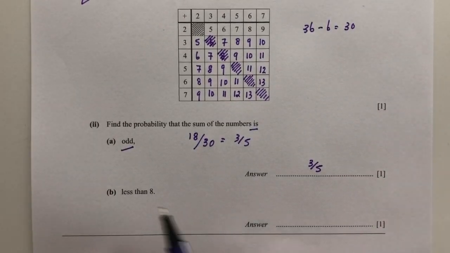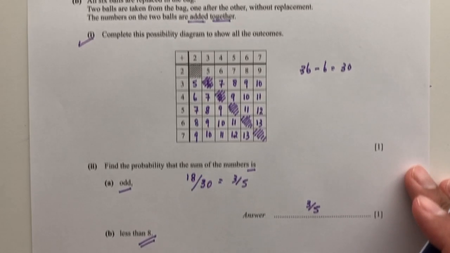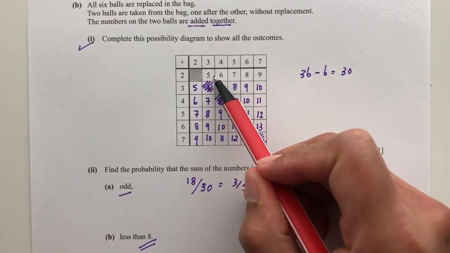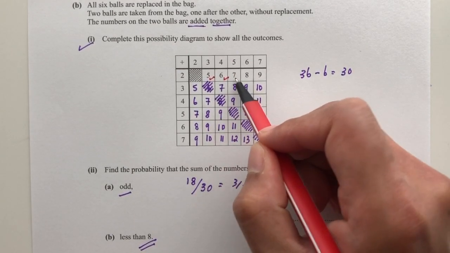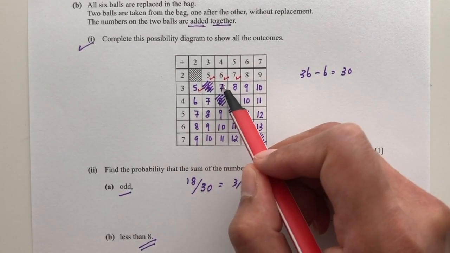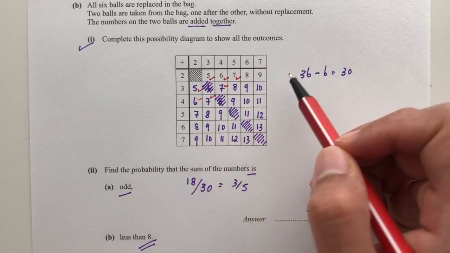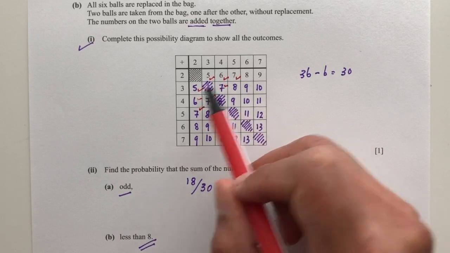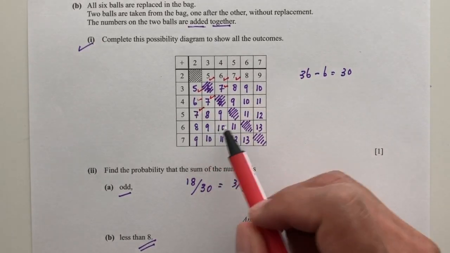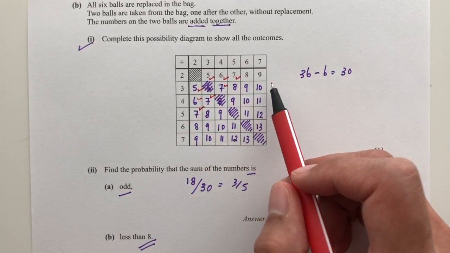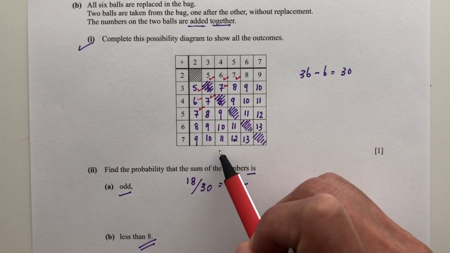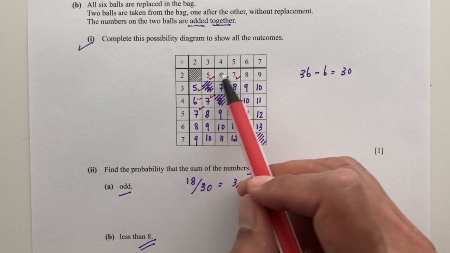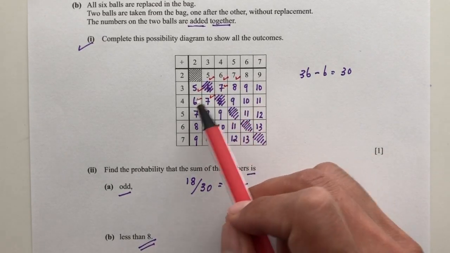Now for this one, it is less than 8. So let's see how many numbers we have less than 8. So let's count. So less than 8, we have 1, 2, 3, 4, 5, 6, 7, 8.